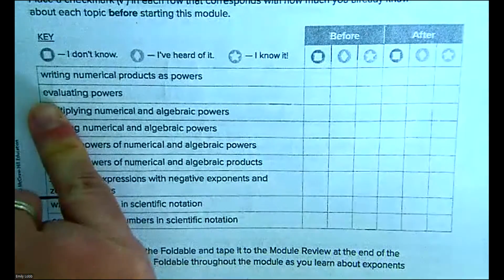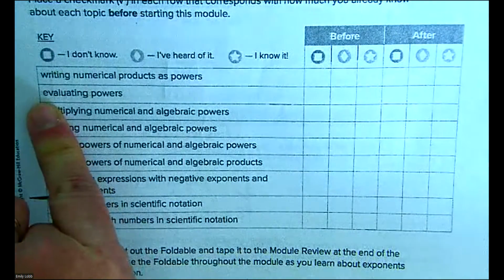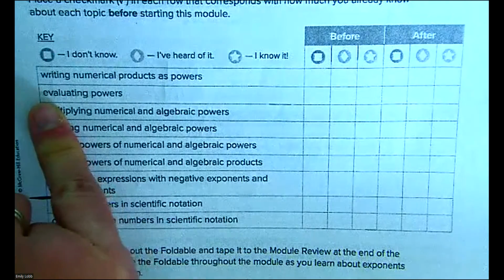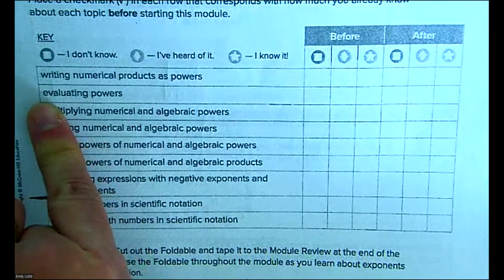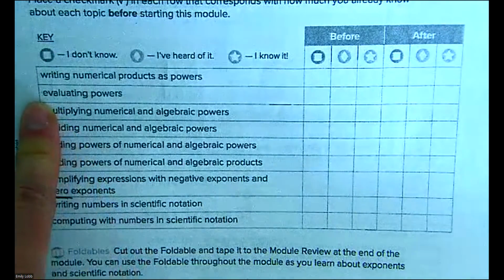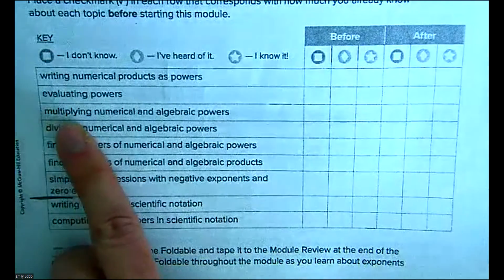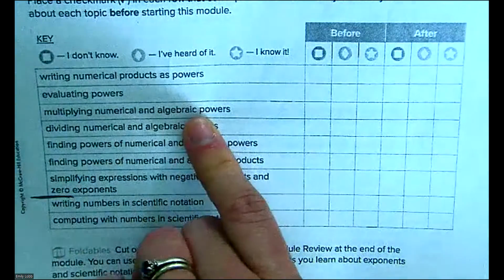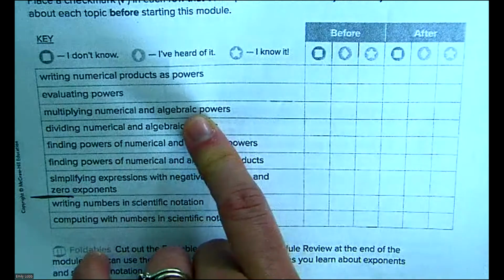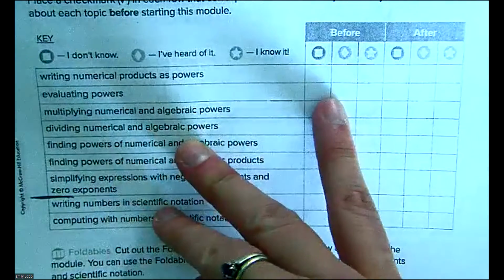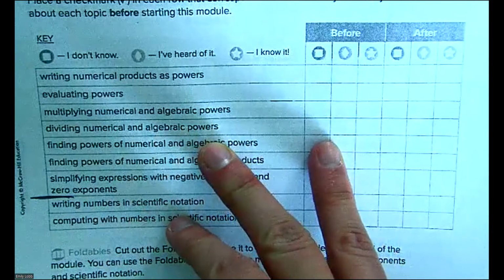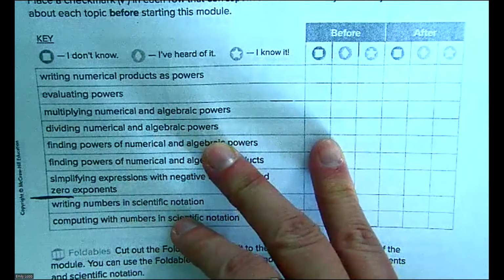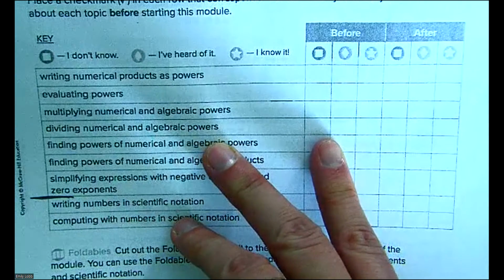So if you had 5 squared, hopefully you wouldn't say 5 times 2, right? You would have 2 factors of 5, which is 5 times 5. Multiply numerical and algebraic powers. That's our product of powers rule. Says that we can do what with our exponents? Add them.